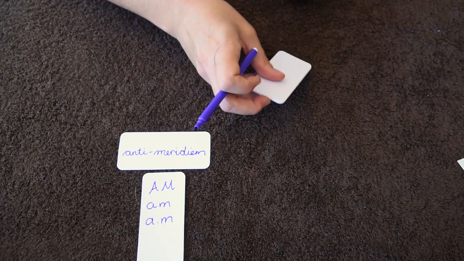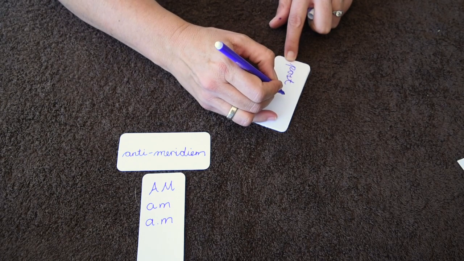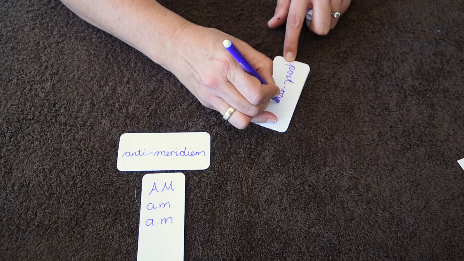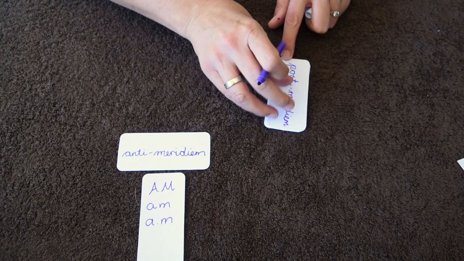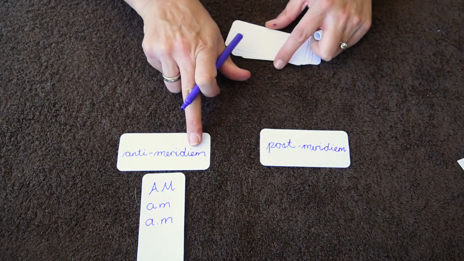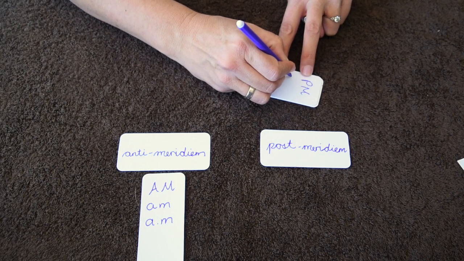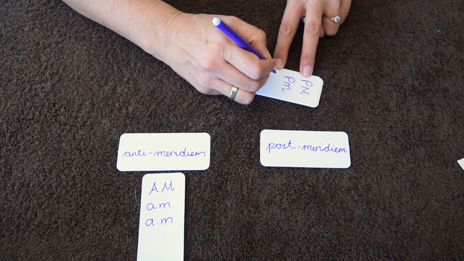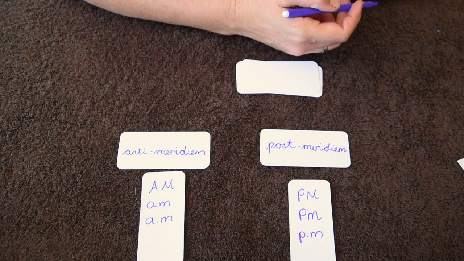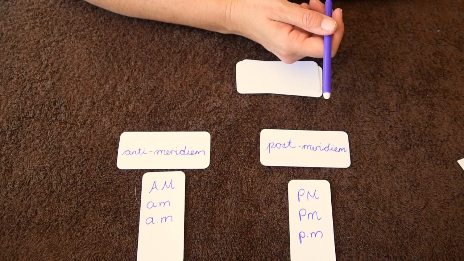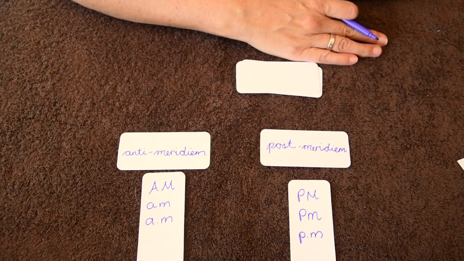If we want to talk about the hours after midday, we call that post-meridium. And of course, post means after. So here we have before midday, after midday. And how do you think people abbreviated that? Yes, they did capital letters, they did lowercase letters, they did dots in between, and we call that PM or post-meridium.